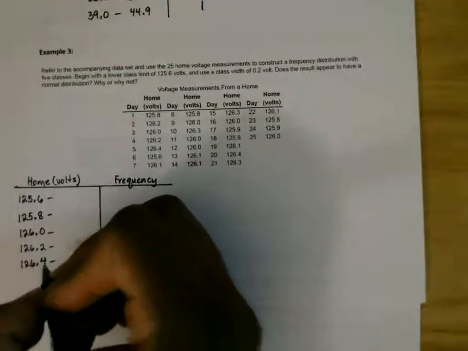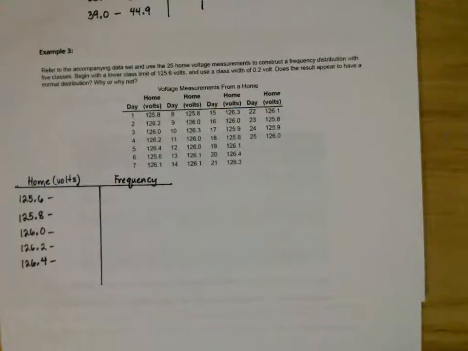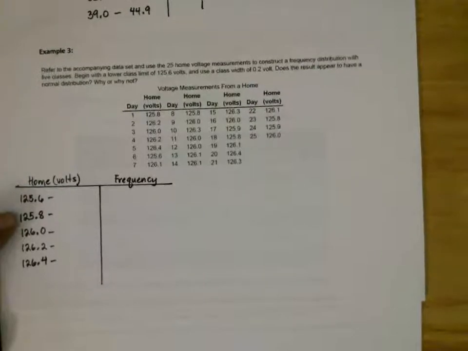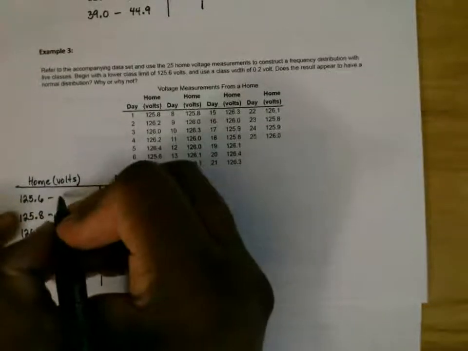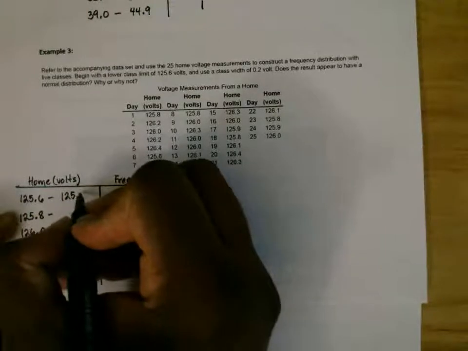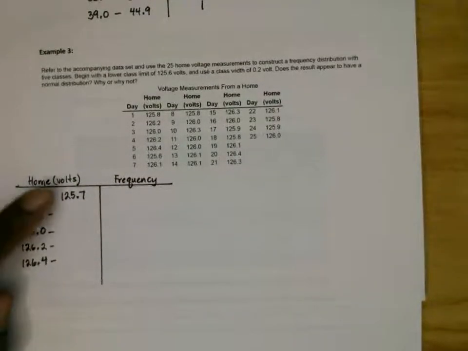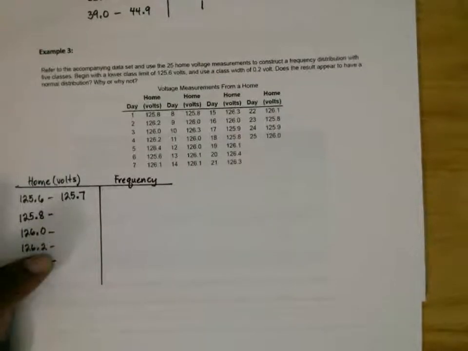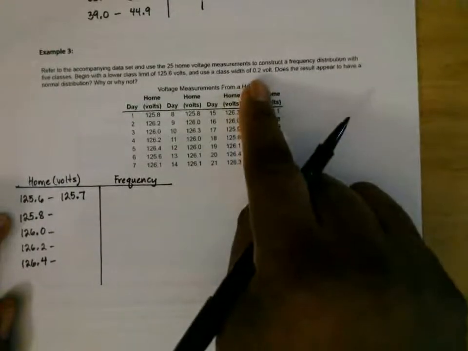And then we're going to find our upper class limits. Our data values are to only one decimal place. So that means I need to subtract 0.1 from the next lower class limit. This is 125.6. The next one is 125.8. If I subtract 0.1 from that 125.8, I will get 125.7. And then to get my next upper class limits, I'll add 0.2 to it because the class width is 0.2.